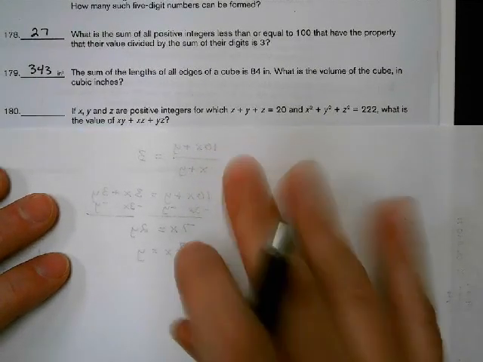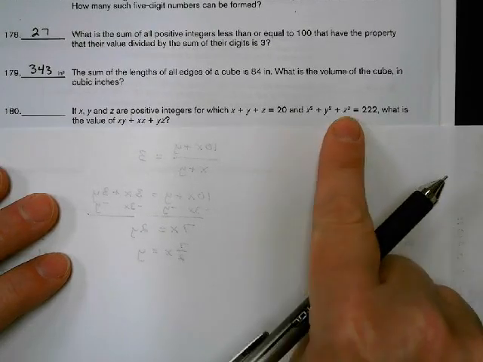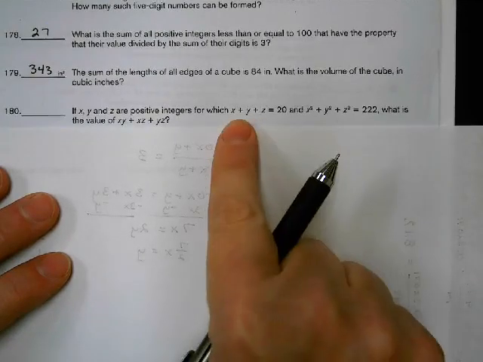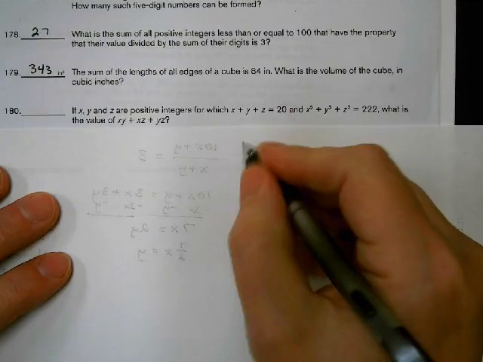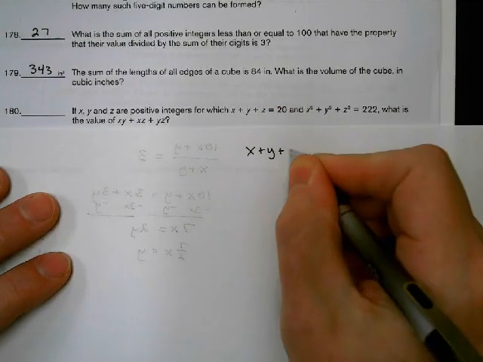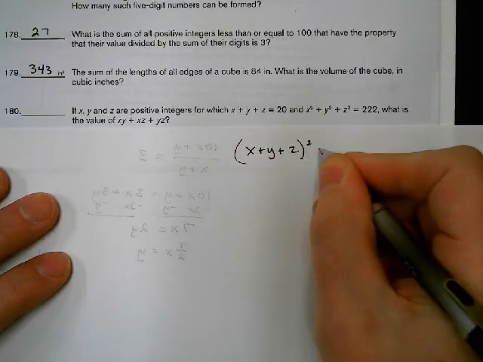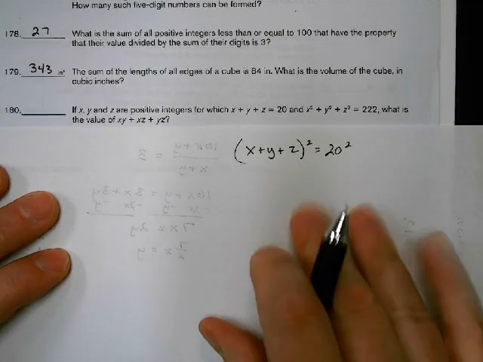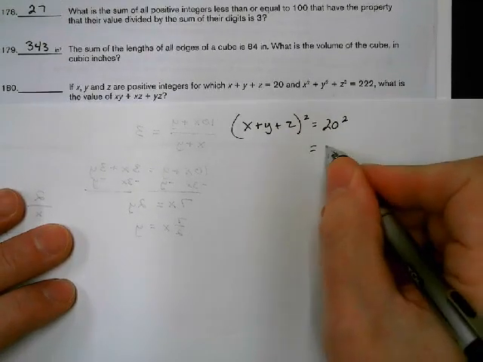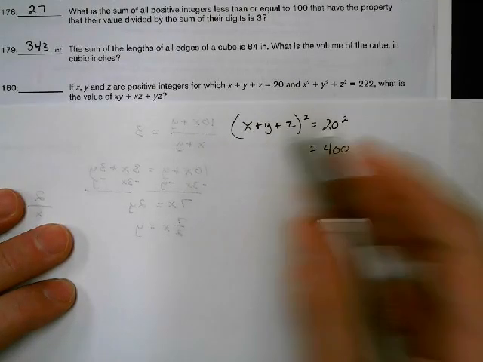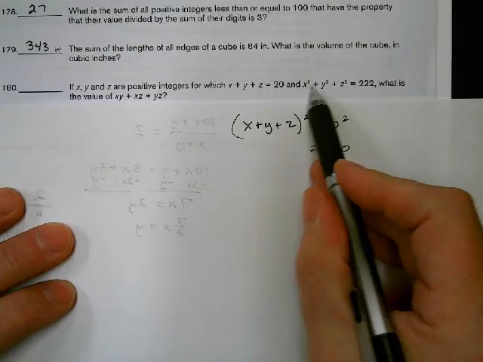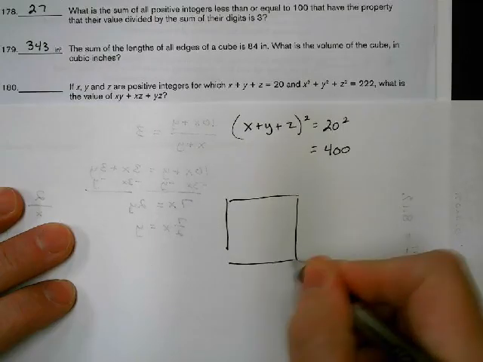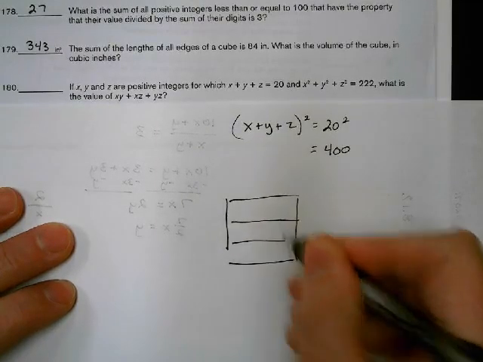But here's what I notice about it: these are all squares of this one. So I thought, what would happen if I square both sides of this one? So if I take x plus y plus z and square it, and take 20 and square it, what would happen if I did that? Well, this part over here would be 400. And then x plus y plus z squared is not x squared plus y squared plus z squared. If we set up an area model for this one, and we did x plus y plus z times x plus y plus z.